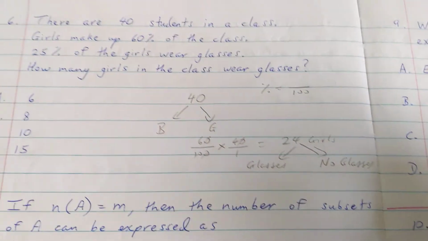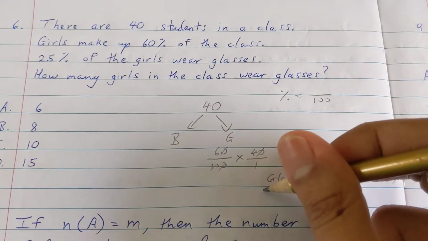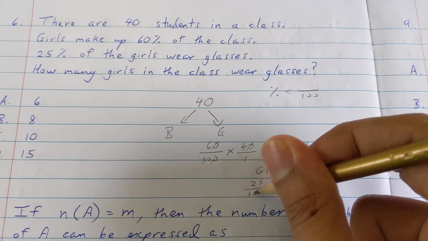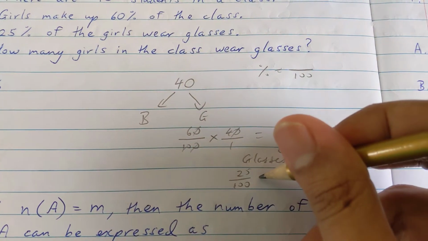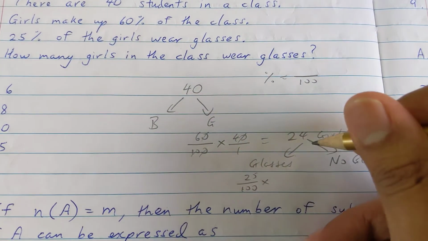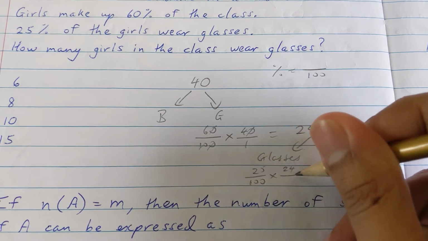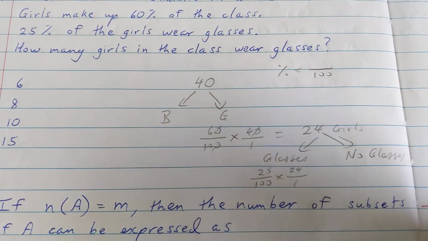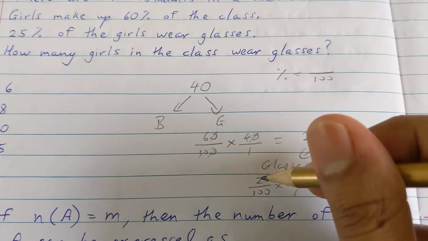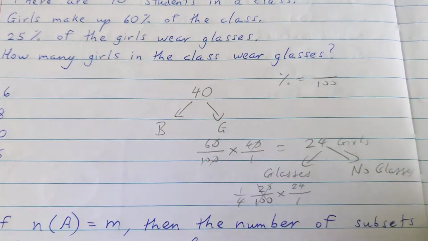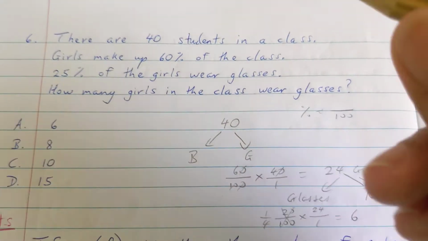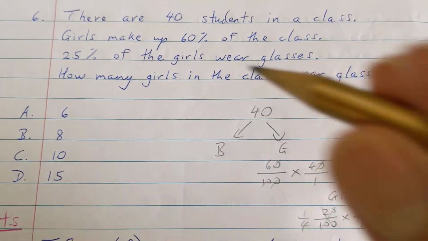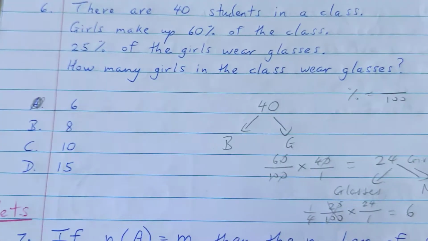And they said 25% of the girls in the class wear glasses, so again, I cannot use the percent sign, so I'm changing that percent to out of 100 times the amount of girls in the class. We have 24 girls in the class, and to make my working easier, at this level I should know that 25 over 100 is really a quarter. So it's just a quarter of 24, which is 6. Again, knowing your tables makes that stuff easier, so my answer is 6.